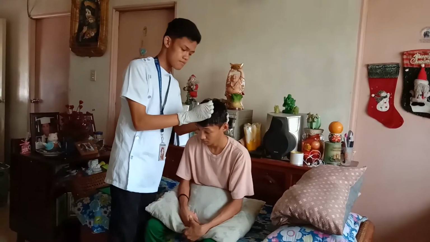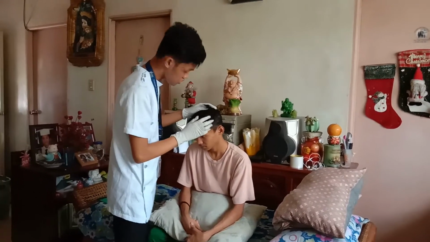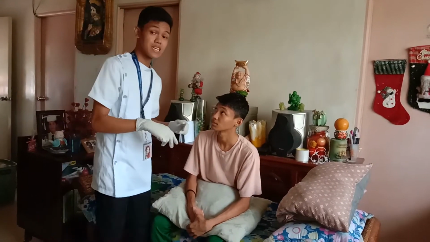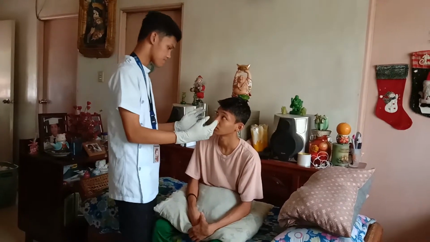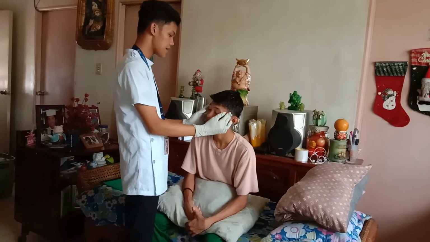Next, we can look if there is infestation of lice in his head. So there is no lice in his head. Next, I need to check the temporal artery of the patient. Check for the tenderness and elasticity of the temporal artery of the patient.